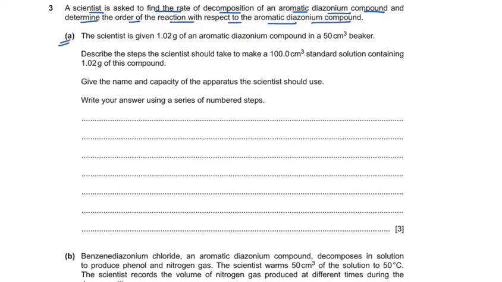Now sub-question A says the scientist is given 1.02 gram of an aromatic diazonium compound in a 50 centimeter cube beaker. We just need to understand that it's a 50 centimeter cube beaker. The capacity of the beaker is this, and in that we are given 1.02 gram of aromatic diazonium compound. The main question says: describe the steps the scientist should take to make 100 centimeter cube standard solution containing 1.02 gram of this compound. Give the name and the capacity of the apparatus the scientist should use.